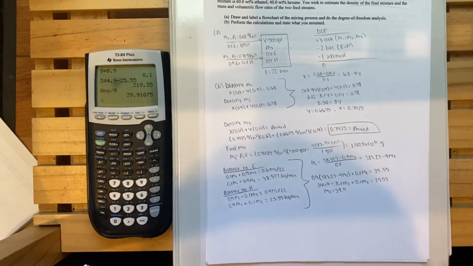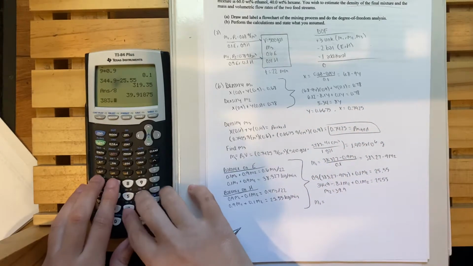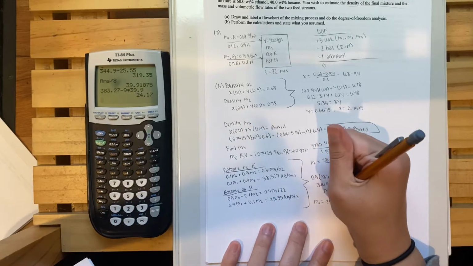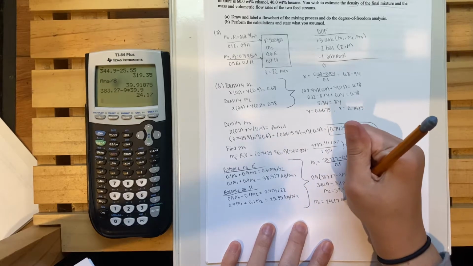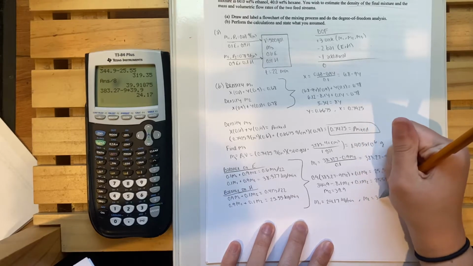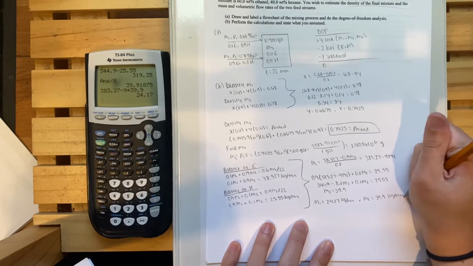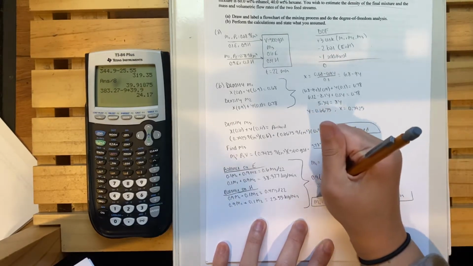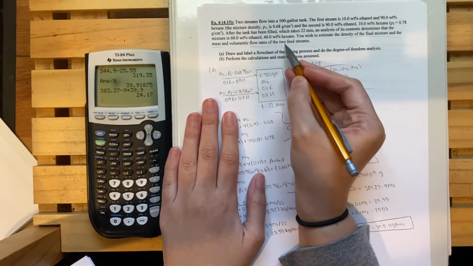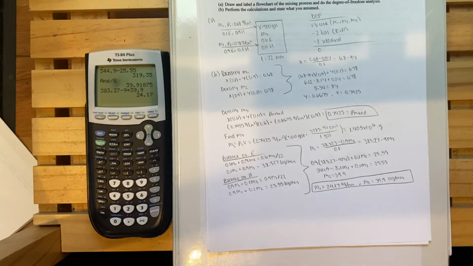And we get that M2 is equal to 39.9. So now we have that M1 is 24.17 kilograms per minute, and M2 is 39.9 kilograms per minute. And I'm sorry, we're not done. So we got the mass flow rates of the two feed streams. Now we just need the volumetric flow rates of those two feed streams, which is pretty easy.